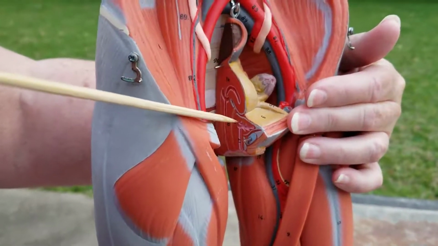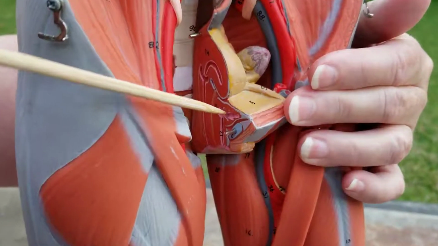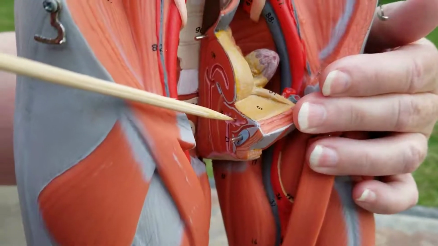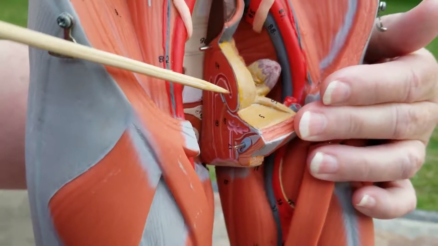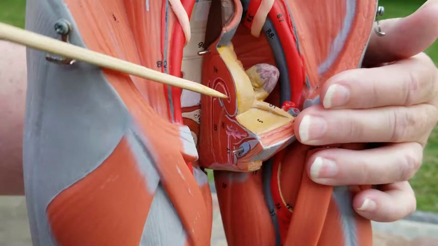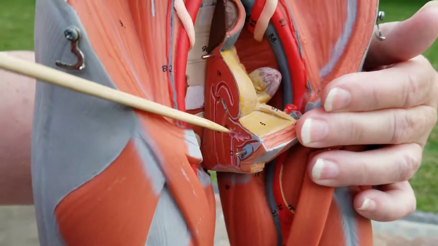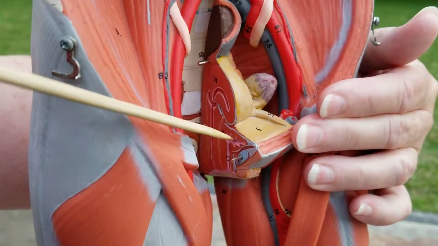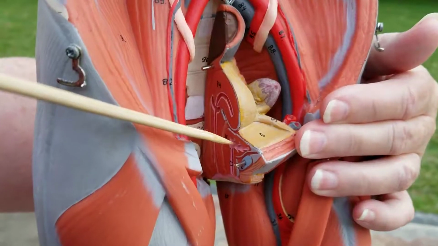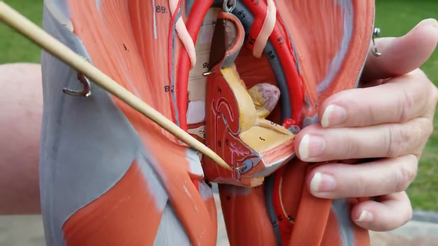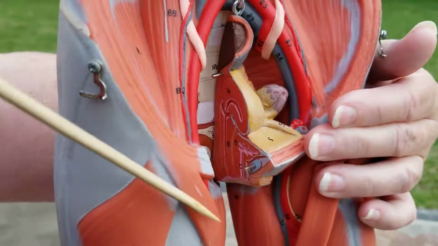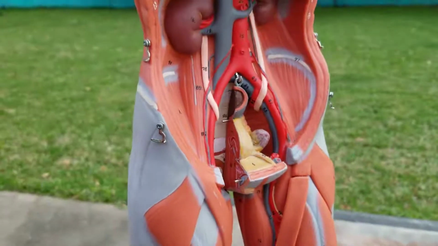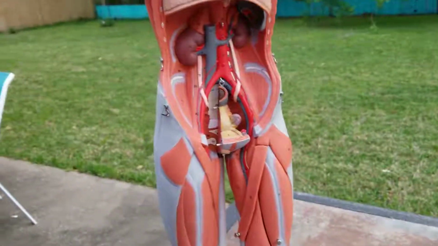So this is the bladder right here on the female. Notice above the bladder would be the uterus, so that's why when women are pregnant, it's often pressing down on their bladder. So the bladder can stretch to hold a higher volume of urine, and then it is released through the urethra and released from the body. So that is the general anatomy of the urinary system.